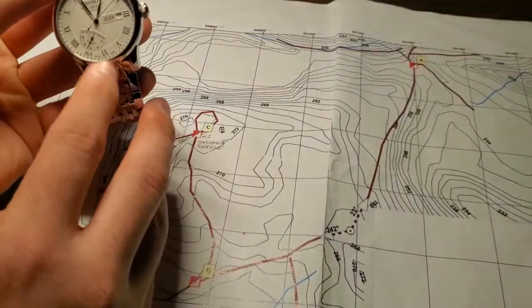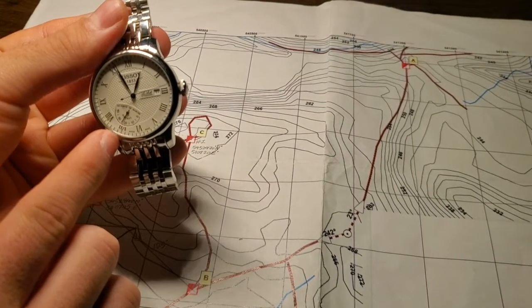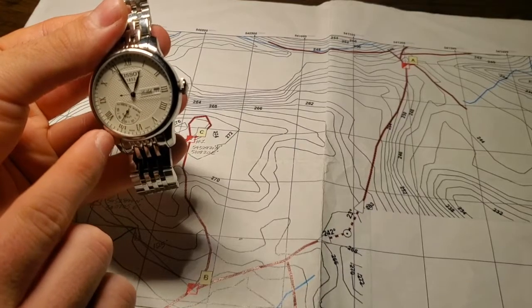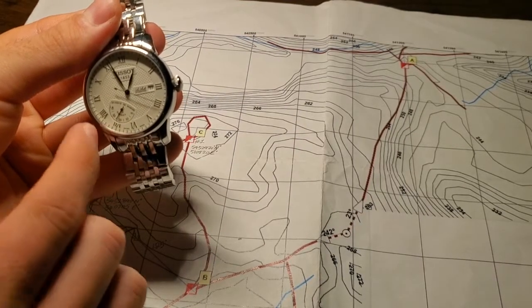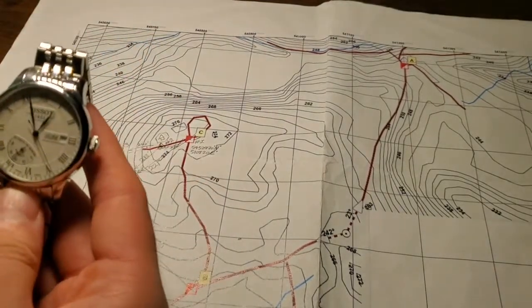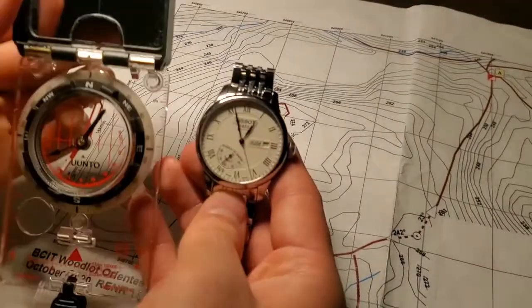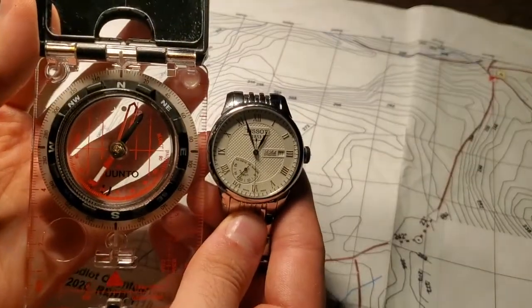So if we imagine this is 180 and that's roughly 220, the string was pointing at 222. So you can use a watch the same way as a compass in order to find your direction.